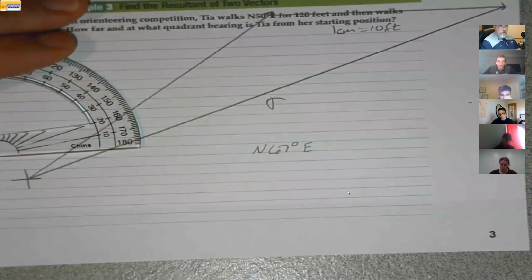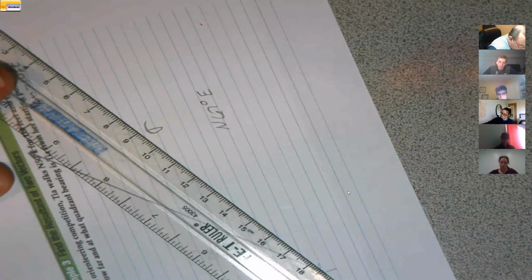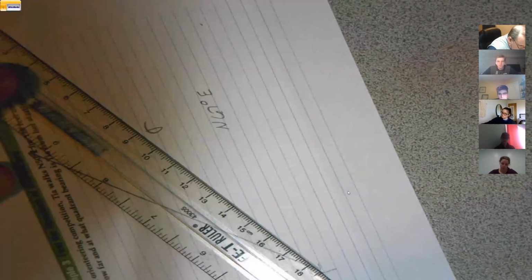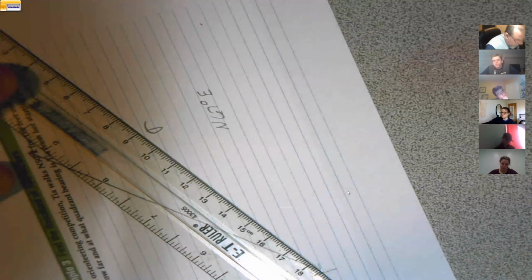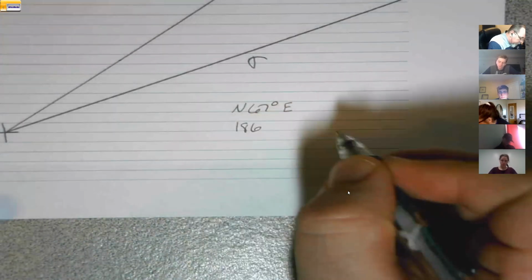There's the direction, and now I got to measure the length, the magnitude. I'm going to do this so I can read it here. I'm looking at 18.6. So 186 by the scale, 186 feet.